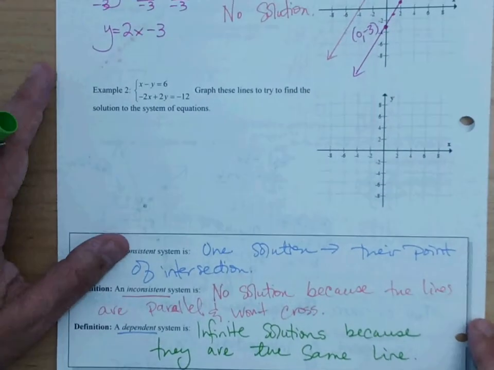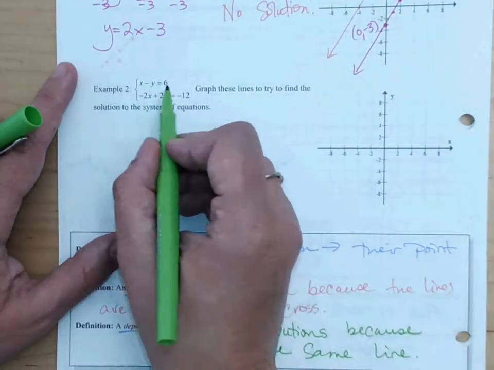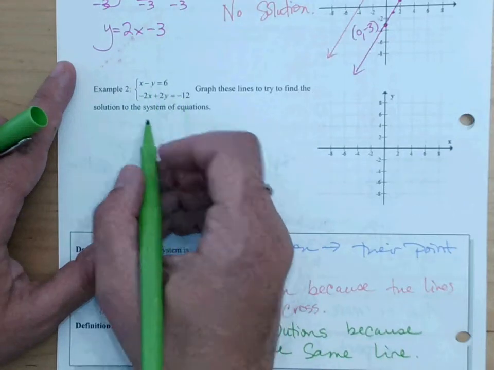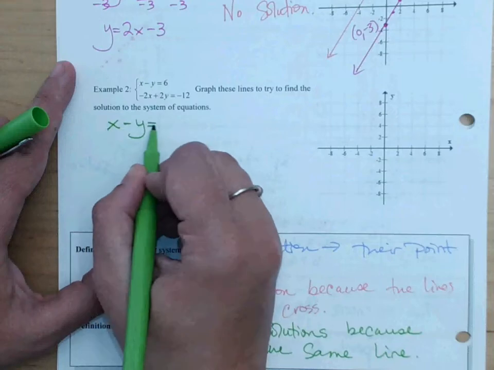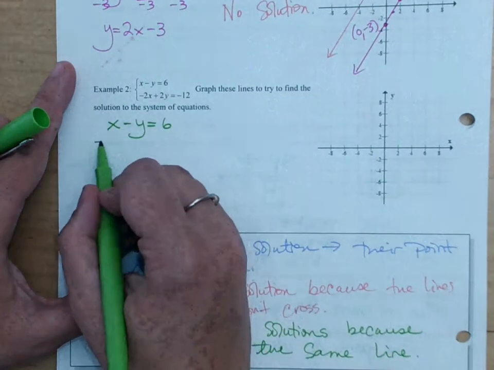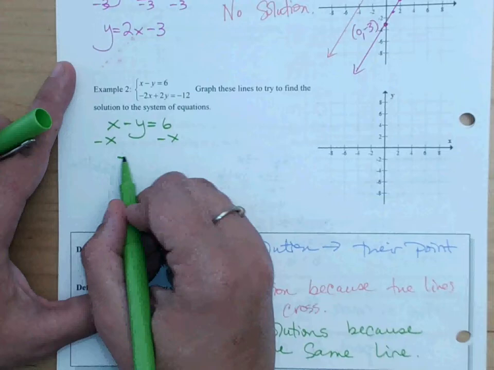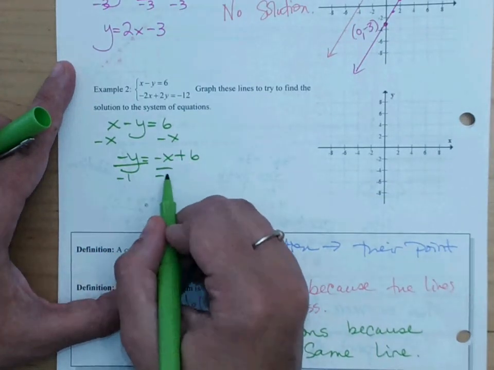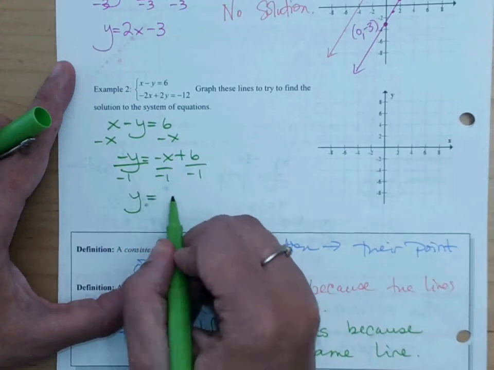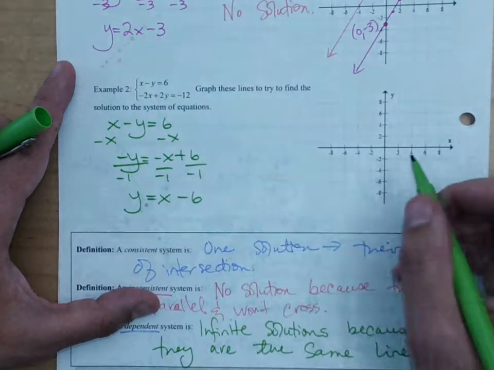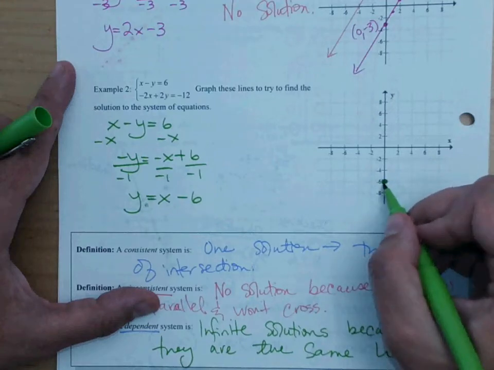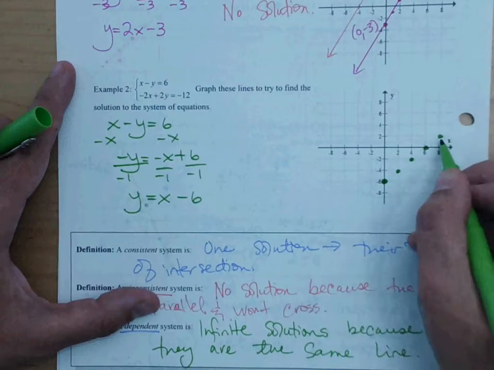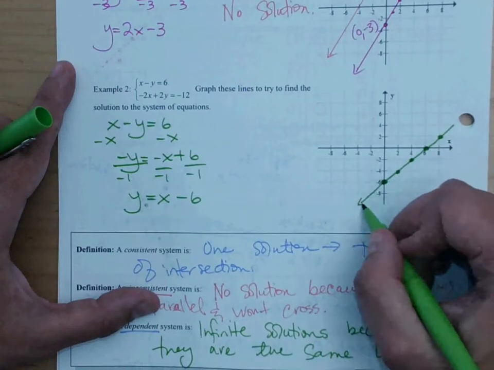So let's look and see what that looks like. For this example here, you might notice that everything from the first equation was multiplied by negative 2. So if I have x minus y equals 6, to get this in slope y-intercept form, I'm going to subtract x. Negative y equals negative x plus 6. I'm going to divide by negative 1, and I get y equals x minus 6. So negative 6 is the y-intercept, with a slope of 1. Rise 1, run 1, or rise 2, run 2.